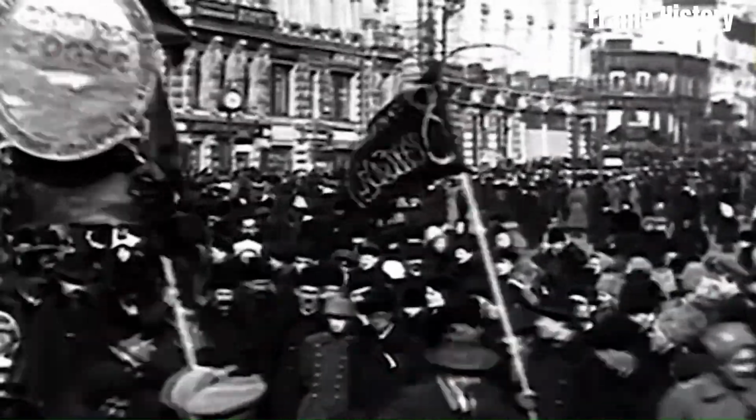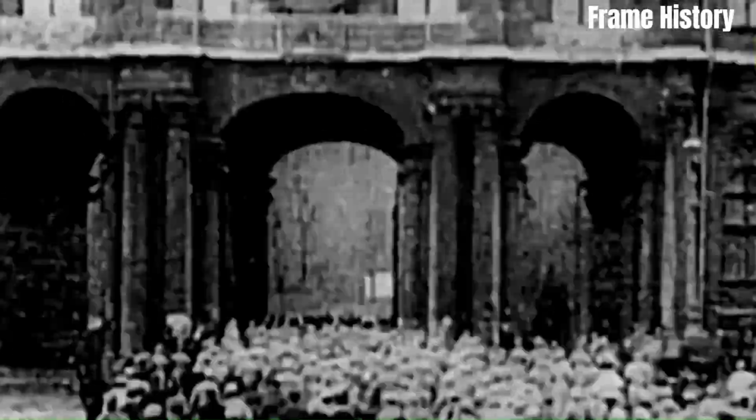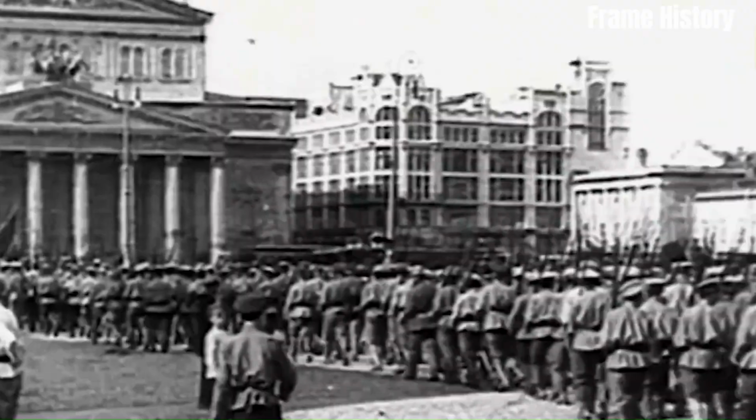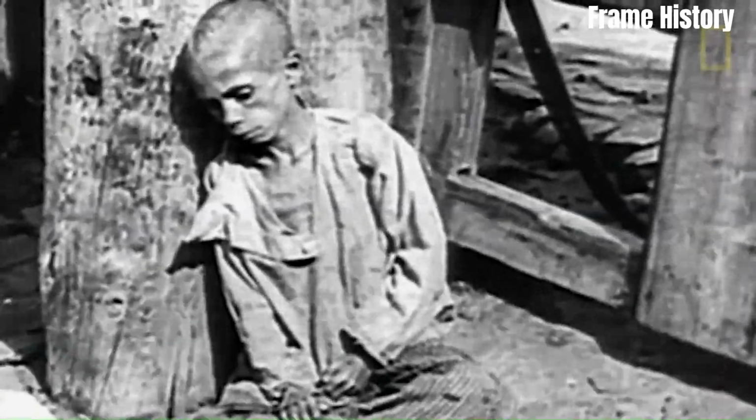The February Revolution began on March 8, 1917, when a series of protests and strikes erupted in Petrograd, the capital of Russia. These protests were fueled by a number of factors, including the high cost of living, the shortage of food and fuel, and the heavy losses suffered by the Russian army in World War I.